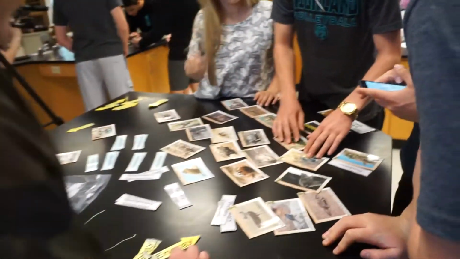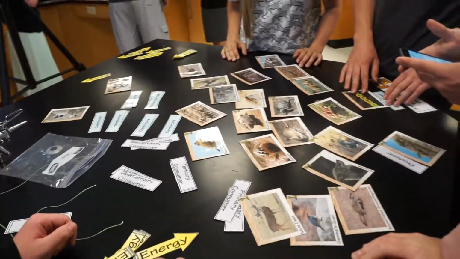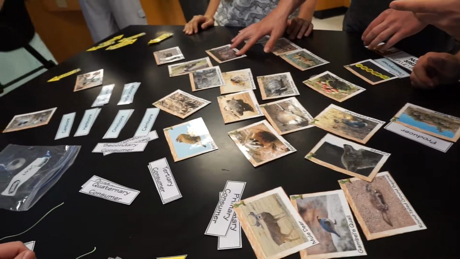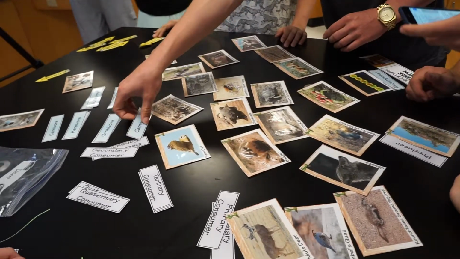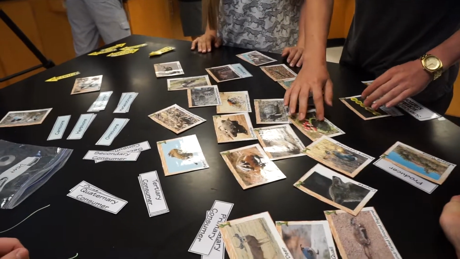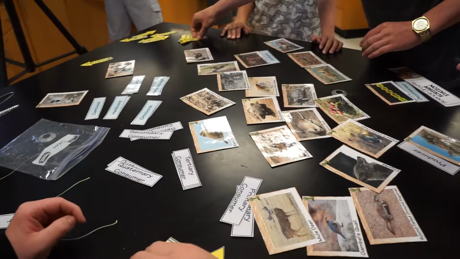This wouldn't be the same. It's not. Primarily carnivores. So I think this one eats insects. Okay. And small ones.